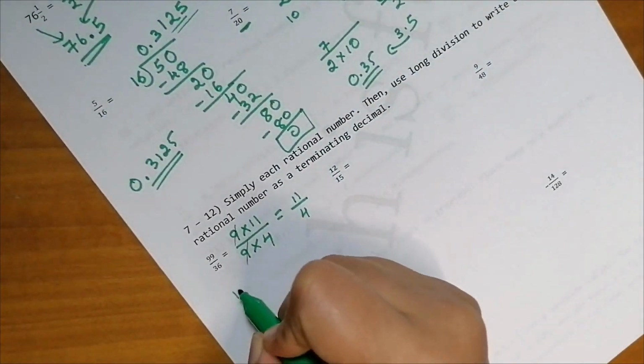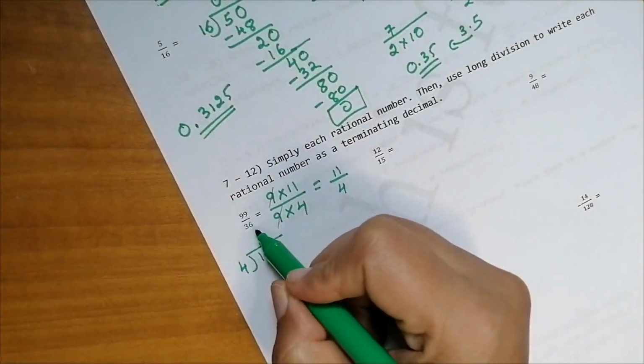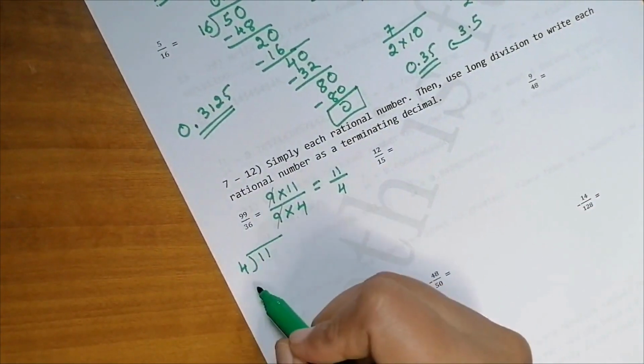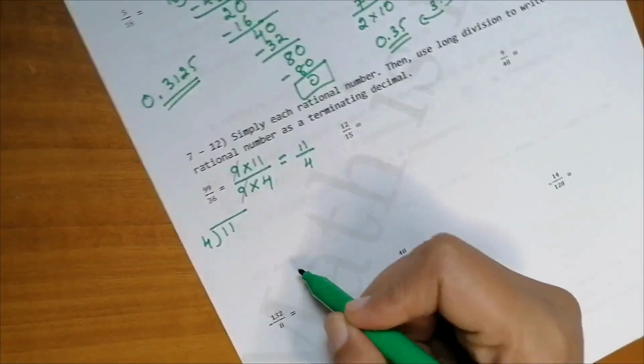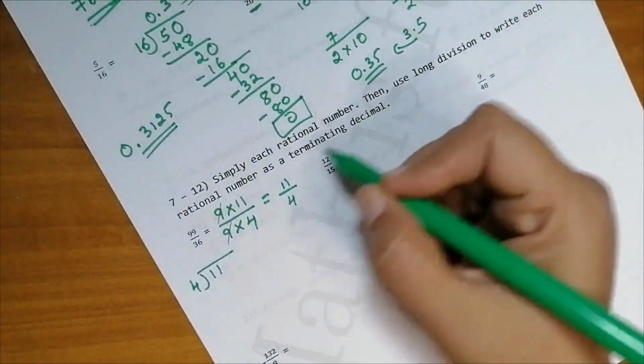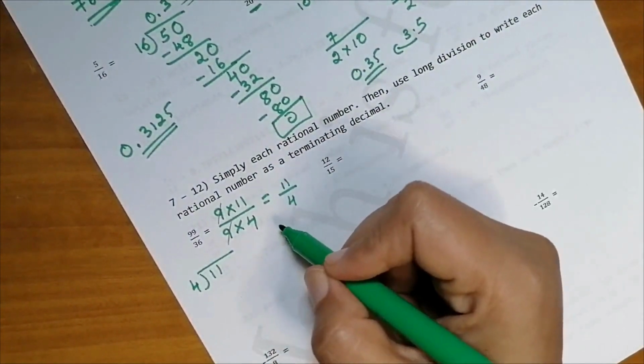Now we do the long division method here. See how much easier it is: 99 divided by 36 versus 11 divided by 4. You know this table is easily a 4 table, right? So this becomes much easier. Even if it's not asked in your assessment or in your tests, try and simplify first.